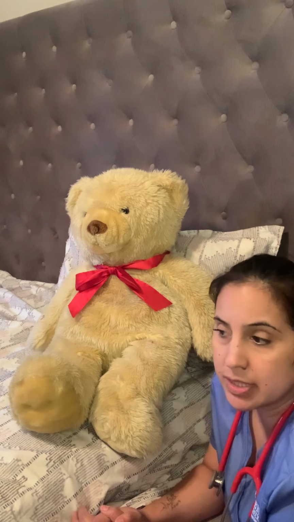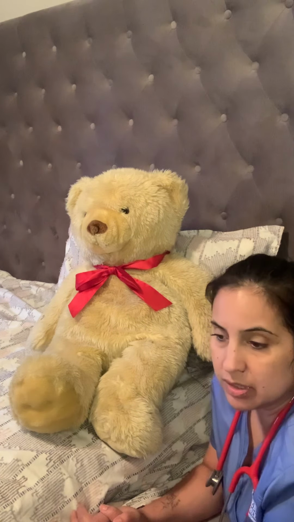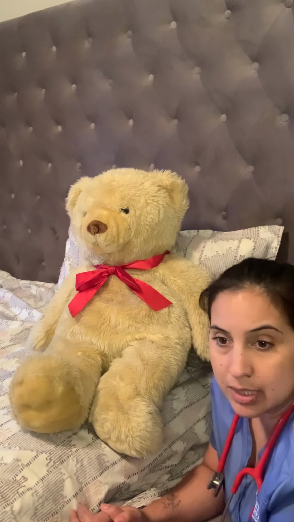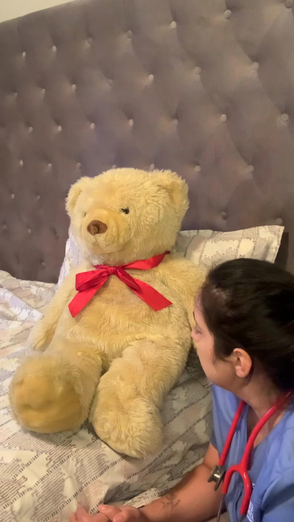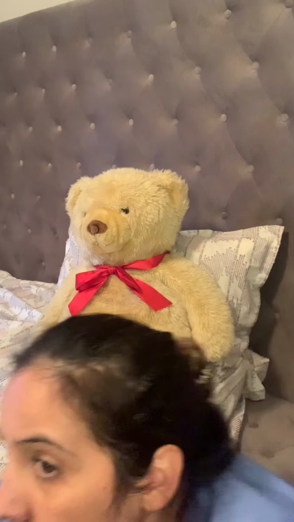The same thing with the JP drain. When I emptied it, how much is it? What does the blood look like?